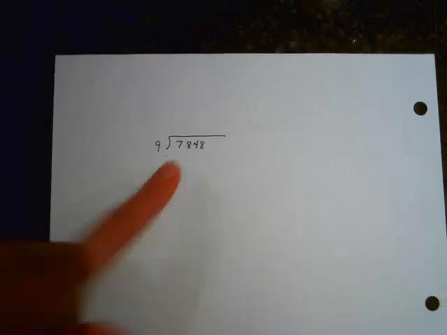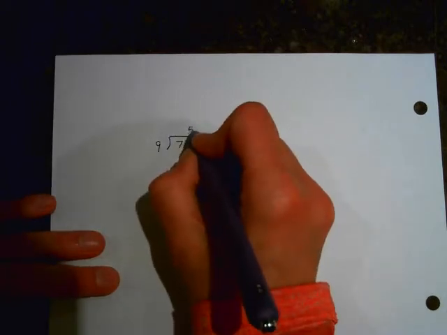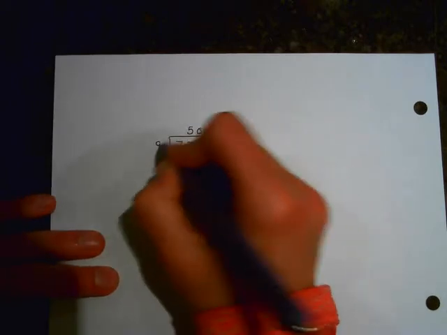So 1,000 won't work because 9,000 is going to be too big. So then I would say start with 500. So 9 times 500 is 45 with 2 zeros.